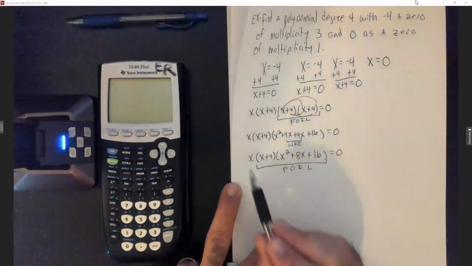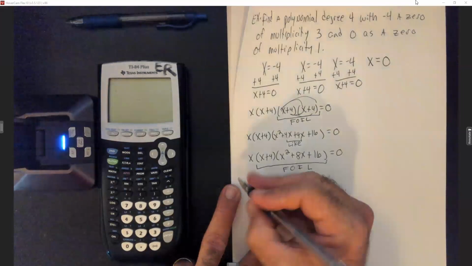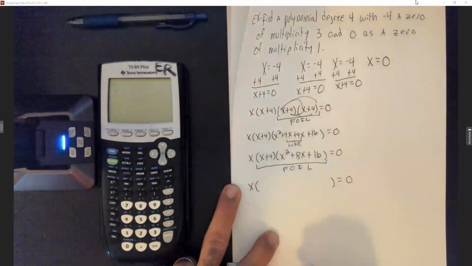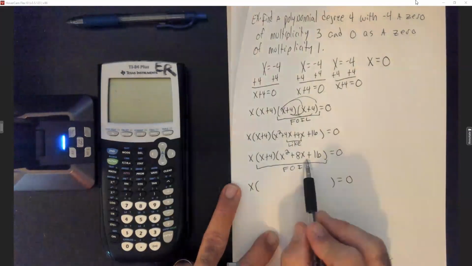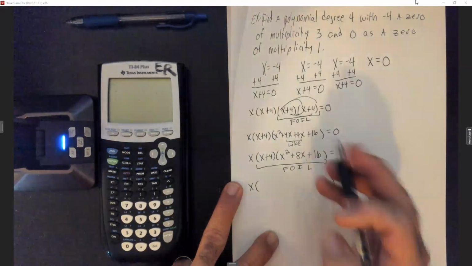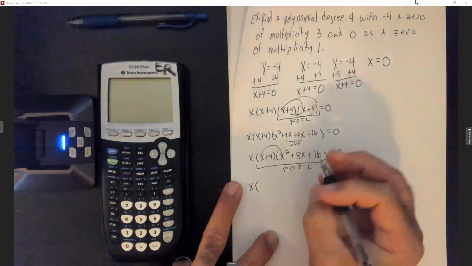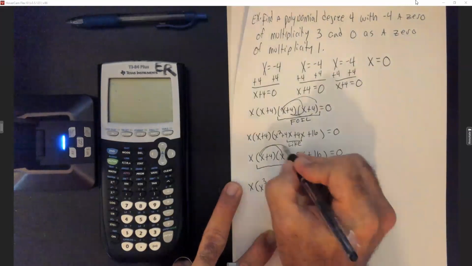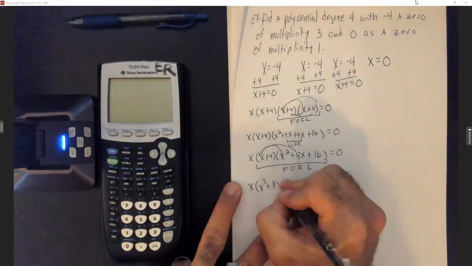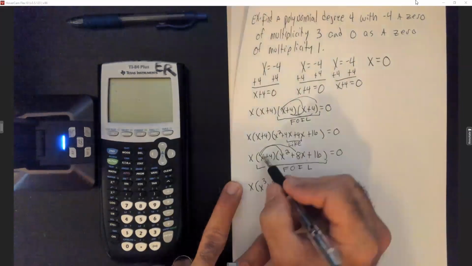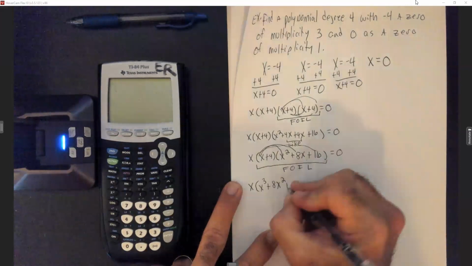So this x I'm going to bring down. Then I'm going to have big parentheses because I've got two things times 3. So this x is going to multiply by everybody. X times x squared is x to the 3rd. X times 8x is 8x squared. X times 16 is 16x.